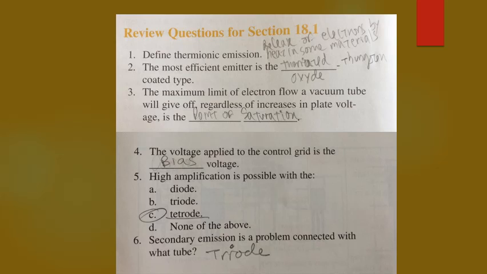Question 4. The voltage applied to the control grid is the bias voltage. Question 5. High amplification is possible with the tetrode. Question 6. Secondary emission is a problem connected with what tube? The triode.